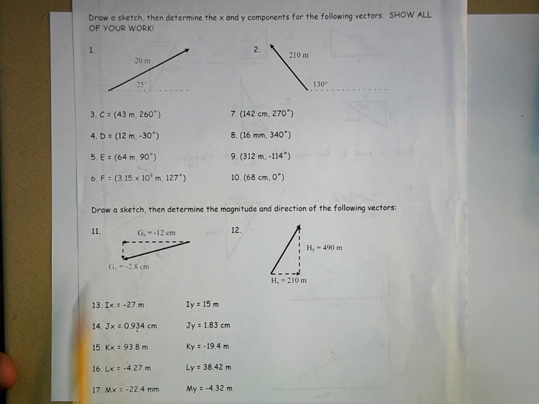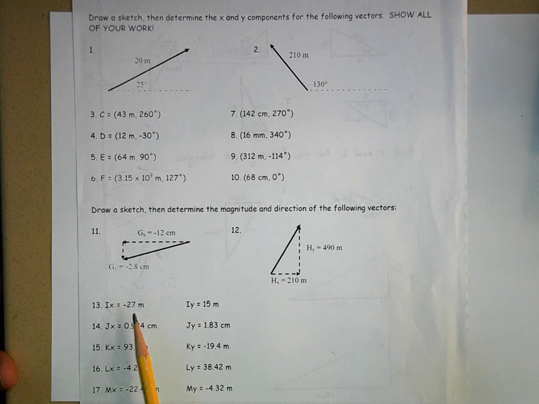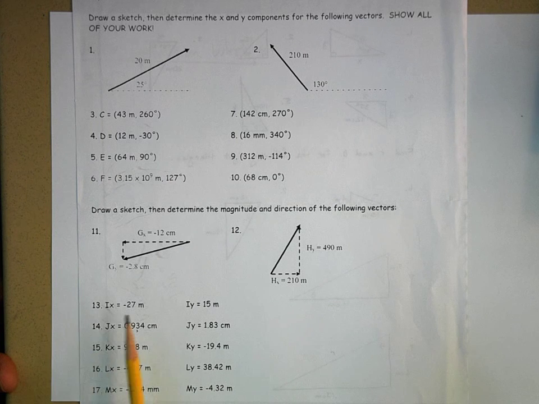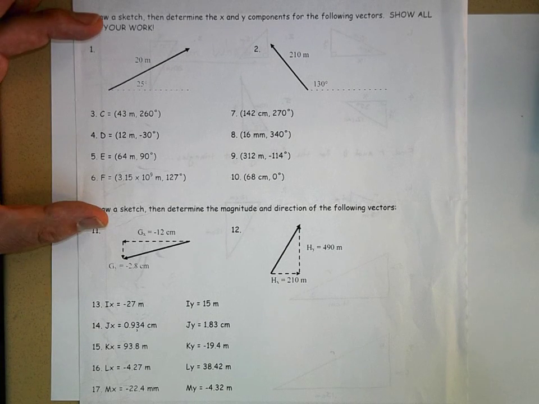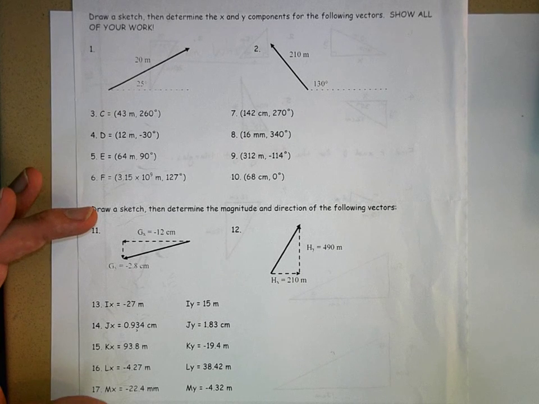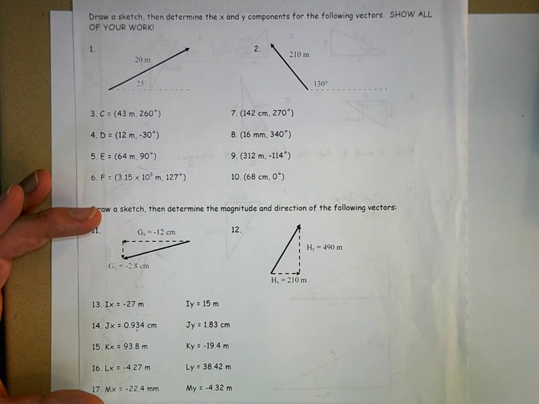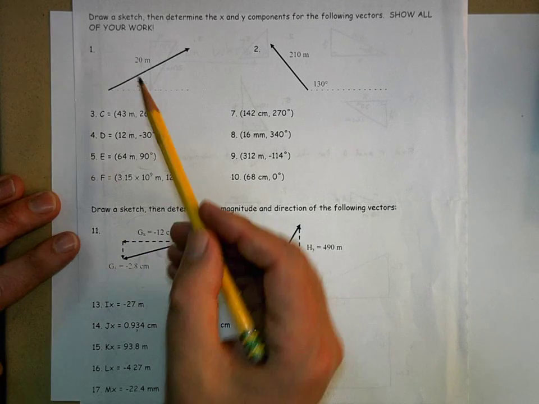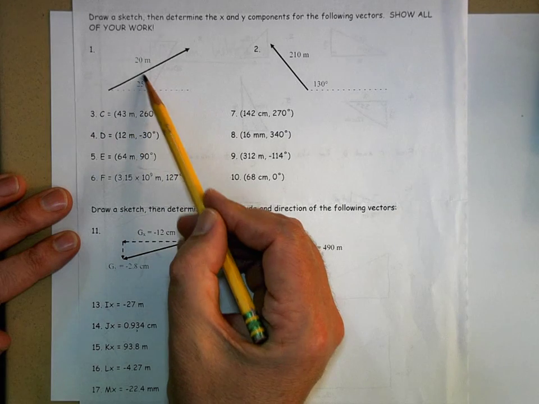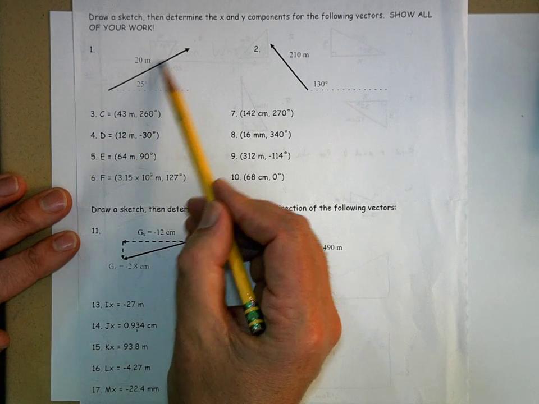And then in these problems here, notice I give you the x and y components. And given the x and y components, you'll have to figure out the magnitude of the vector and the angle. So here we're going from polar to rectangular. And then here, we're going from rectangular coordinates to polar. Well, let's do problem number 1. We're given a vector that is at an angle of 25 degrees and has a length of 20.